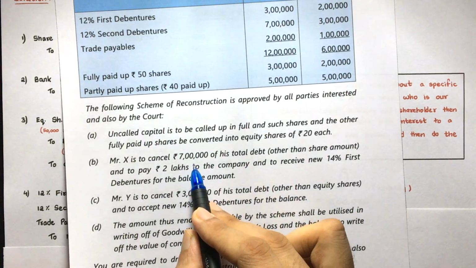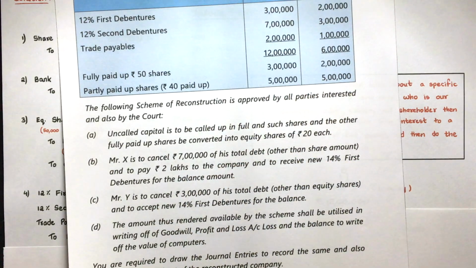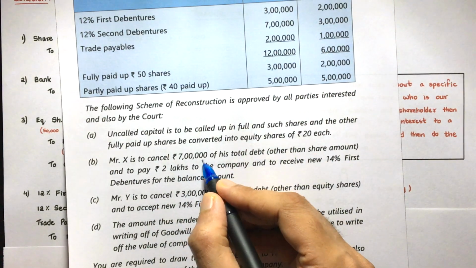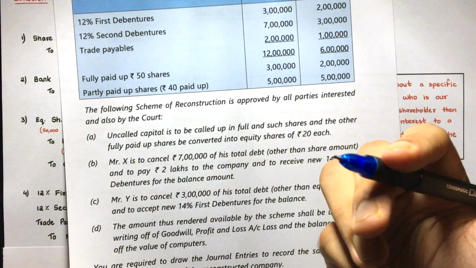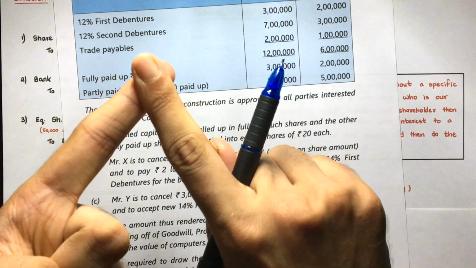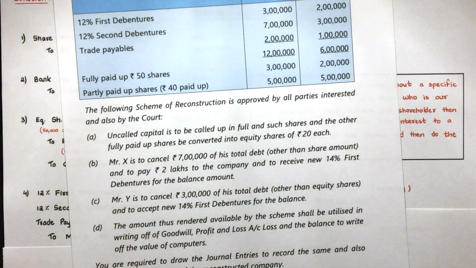So 7 lakh is foregone. We don't have to pay 7 lakh to Mr. X. Yeah, it's waived off. So that means that is our gain. No, we don't have to pay. That is our gain. Where will this 7 lakh go? Capital reduction. We are going to reduce the liability by 7 lakh and this gain will go to capital reduction. Yeah, that's the entry you have to pass.